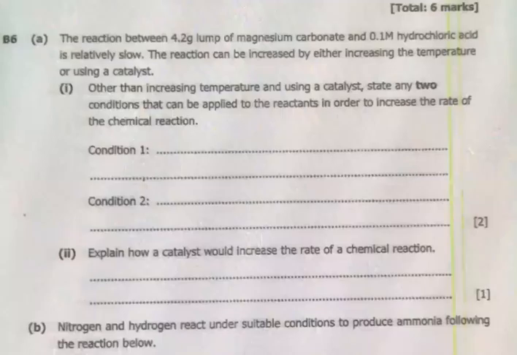So what we are saying is, how does the catalyst work? And remember, it's 1 mark because they know that the explanation is very short. So how does the catalyst work?